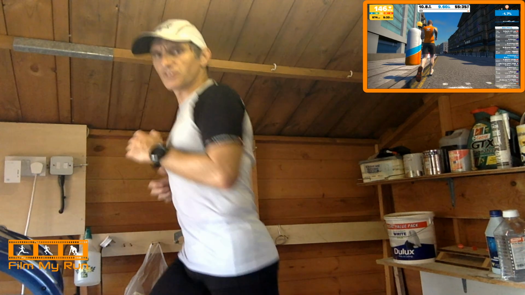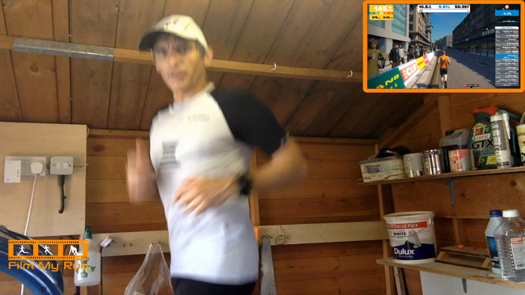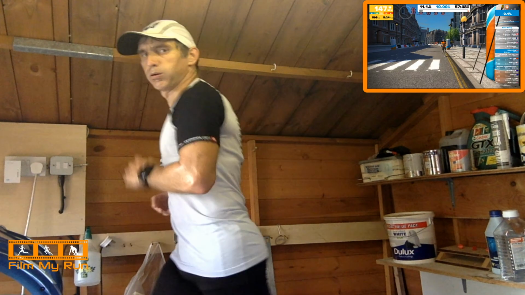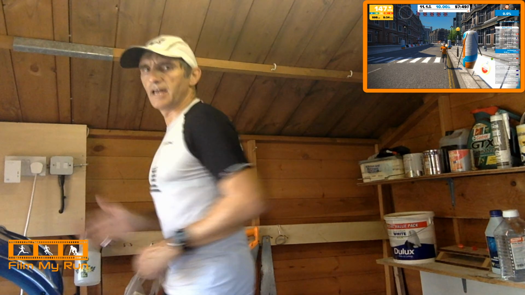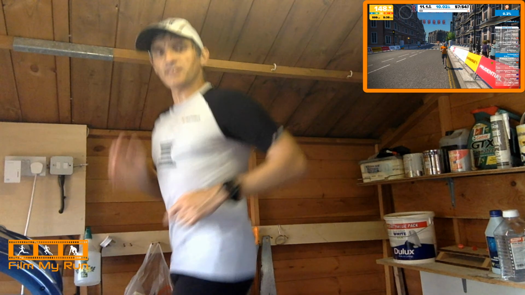We're just passing Harrods on the right now. This is Knightsbridge we're running through, and we're heading towards Hyde Park Corner. 10k in, 57.5 minutes. Heart rate is still right in the middle there.